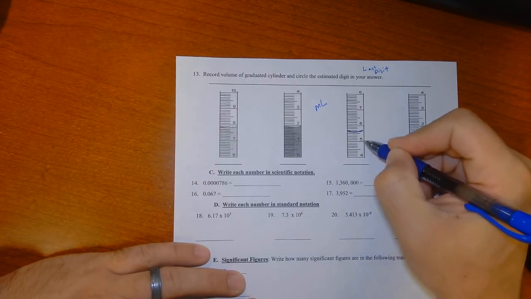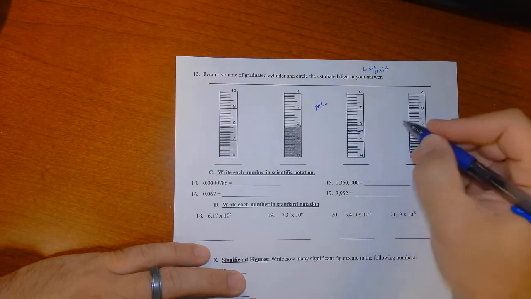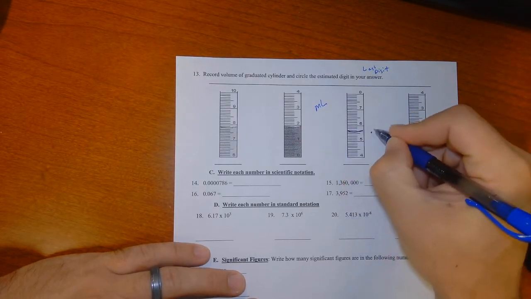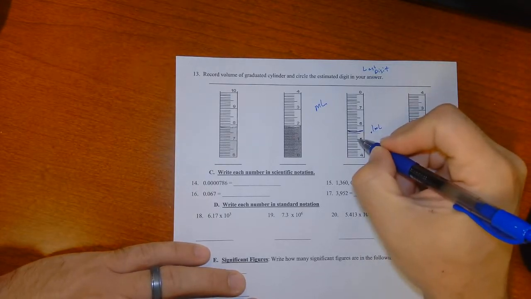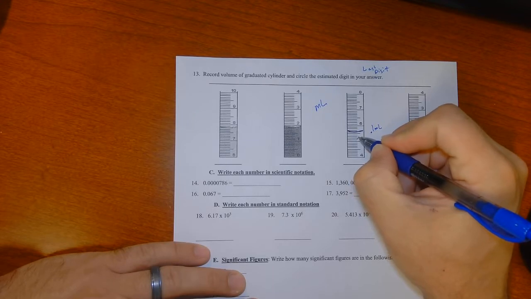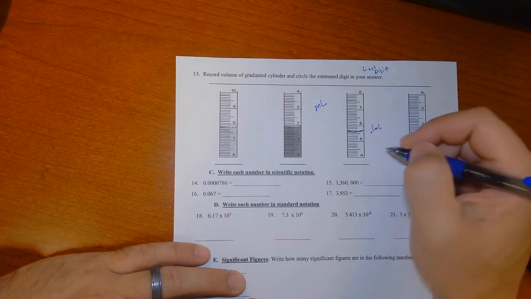So we have 4, 5, and there's 6, which means each line in between here is going to be 0.1 milliliters. So 1, 2, 3, 4, 5, 6. It looks like it lands right on that 0.6 mark.